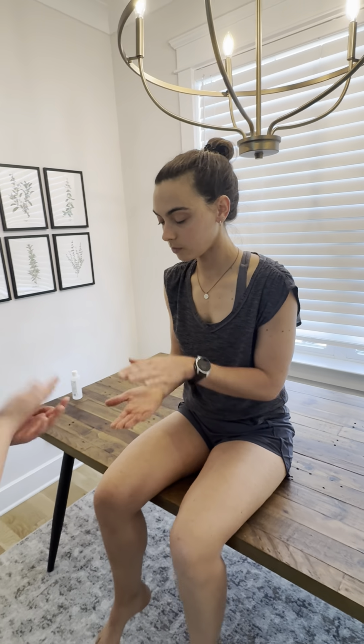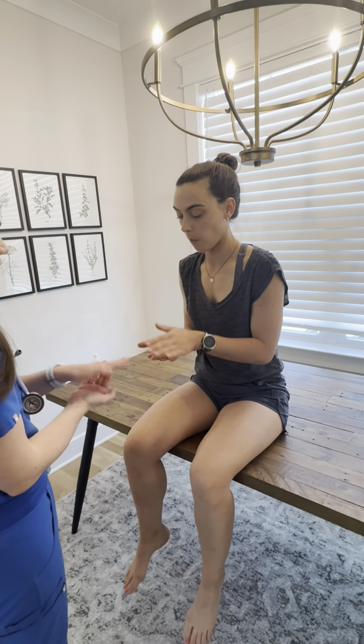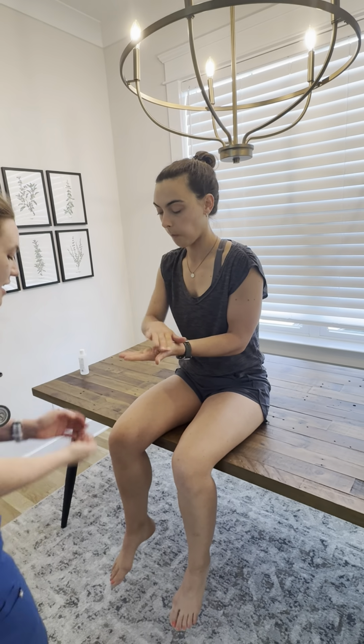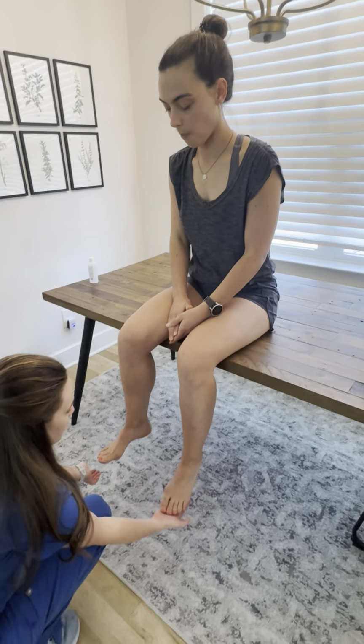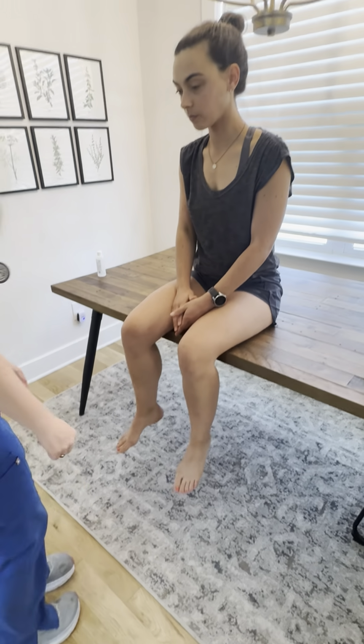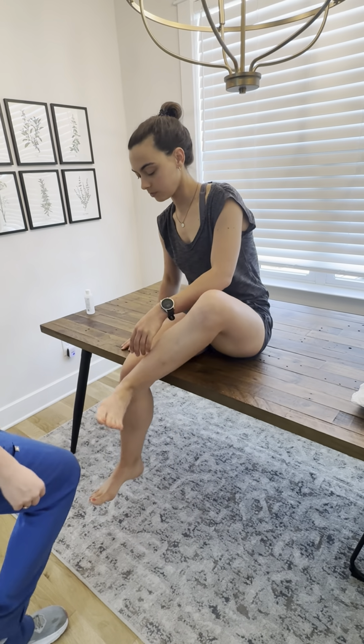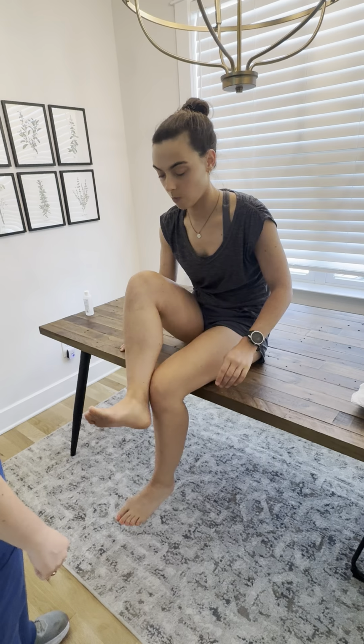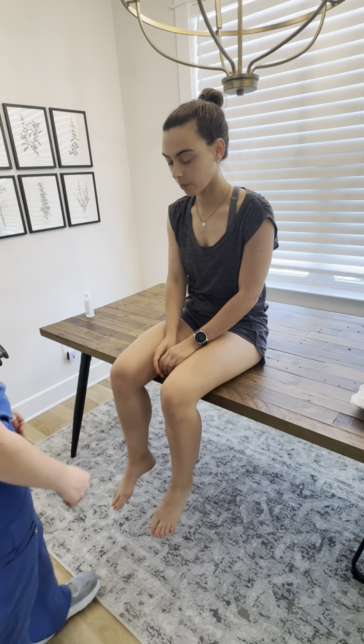So go ahead and we're going to check both sides really quick. Go with the left side. I'm going to have you tap your hand against my foot for this side. Same for this side. Do your foot to your shin. Just kind of brush against that side. Brush against that side. Perfect.